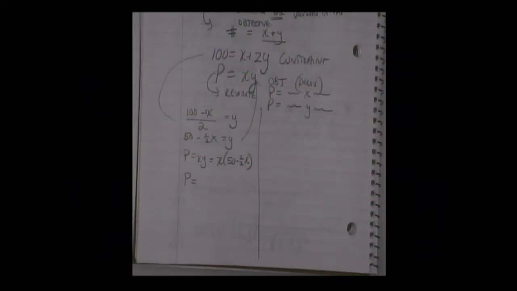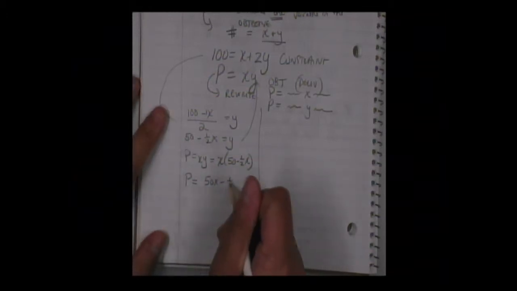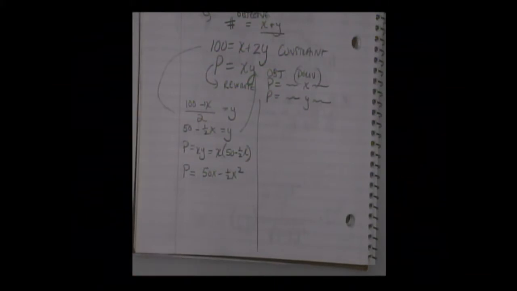Now, I could leave it like that. My next step, once I now have P equals and only x's, is to take the derivative. I could leave it like that and use the product rule, but I'm going to recommend to you that if you can multiply it out, then you don't need to use the product rule. And in this case, that's pretty easy: 50x minus 1/2 x squared. Now, I have done absolutely no calculus.